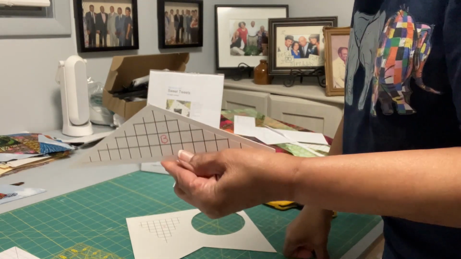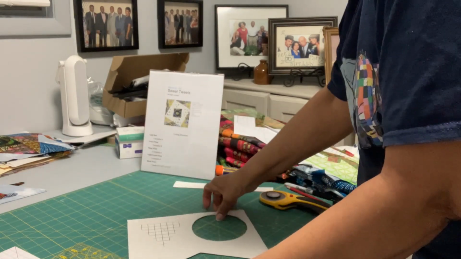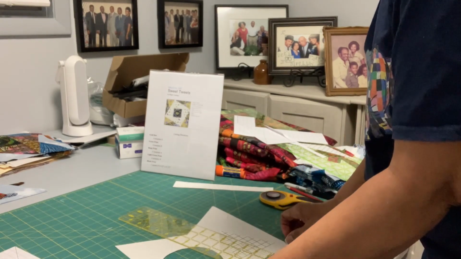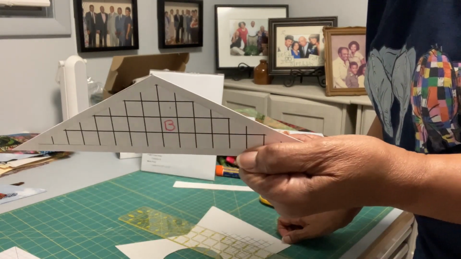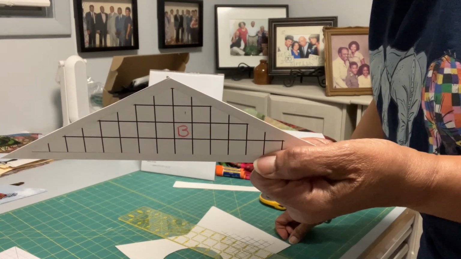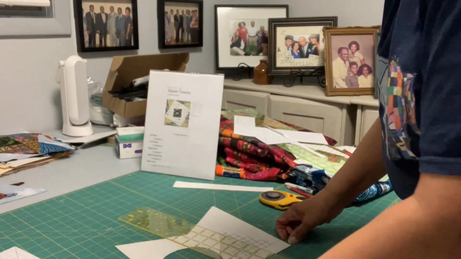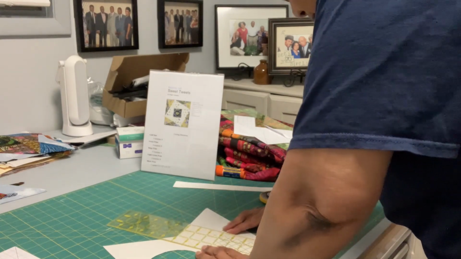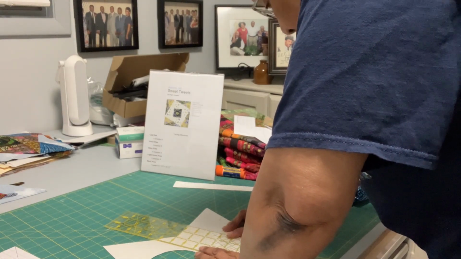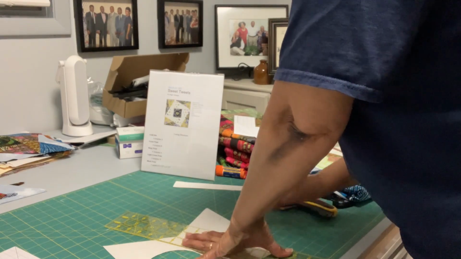Okay, there is template B, and now I need to cut out template A. Notice the seam allowance around template B. It's the seam allowance beyond the graph paper. That's what you want, so that when you cut your fabric, you will be including the seam allowance for each piece that you cut.